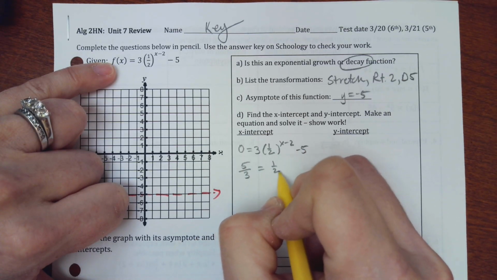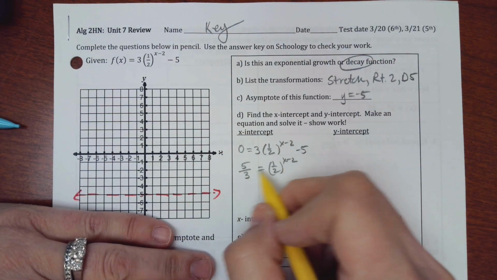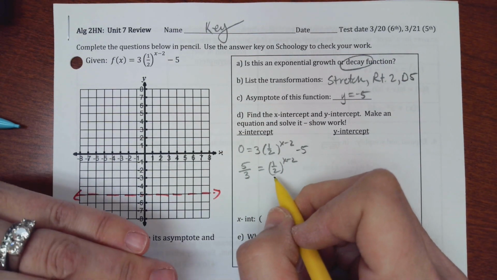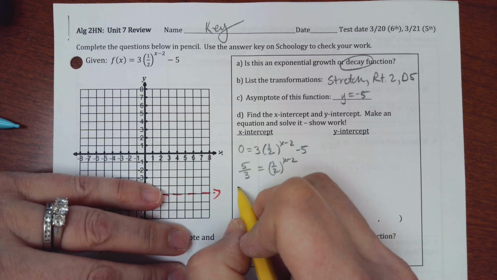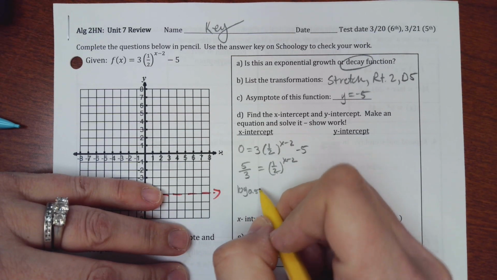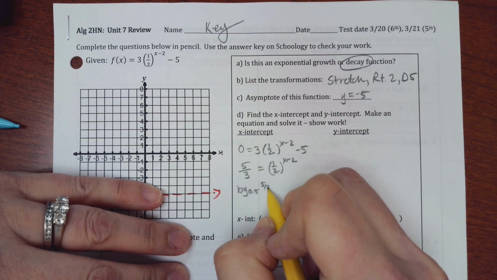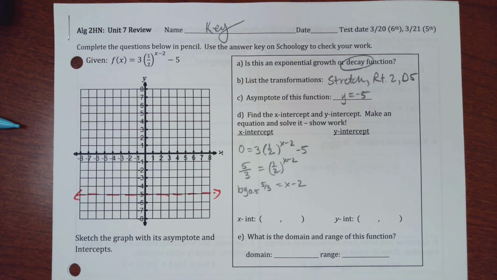So I'm left with 1/2 to the x minus 2 equals 5/3. This is an exponent problem that I don't know how to solve. I can't change this into a power of 1/2, so I'm going to write it as a log. Log, my base is 1/2, so I'm going to use 0.5, my answer goes here, 5/3 equals x minus 2. This is something I would put in my calculator.